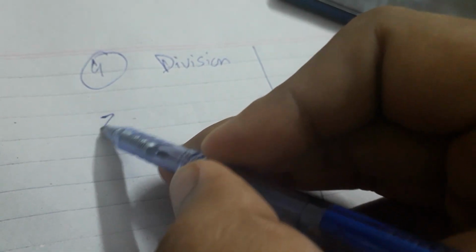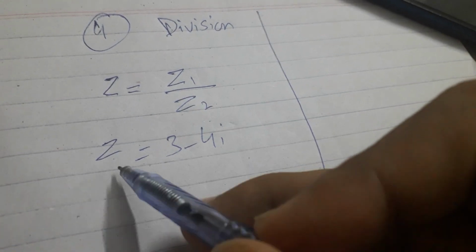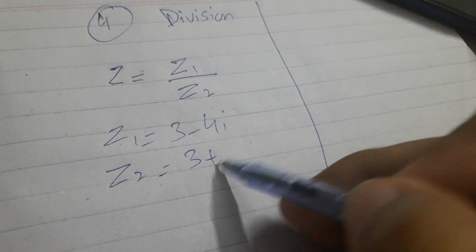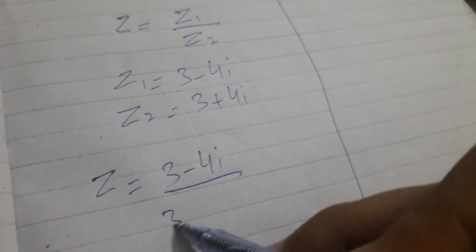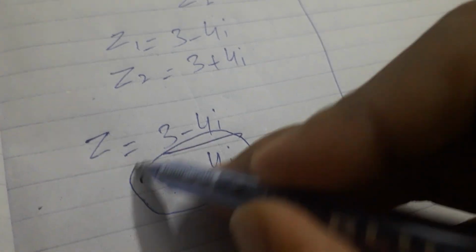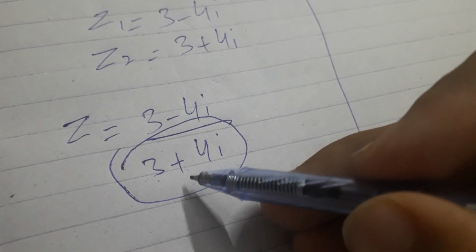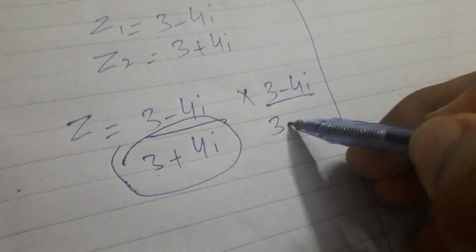Now we will move towards the fourth operation, which is division. Let's take an example. We want to divide two numbers. Z1 is 3 minus 4 iota and Z2 is 3 plus 4 iota. How can we solve it? We can simply multiply and divide by the conjugate of the denominator. The conjugate of the denominator will be 3 minus 4 iota. We will multiply and divide with it.